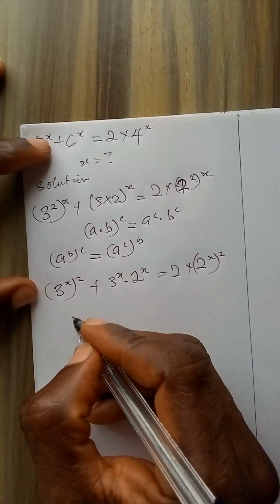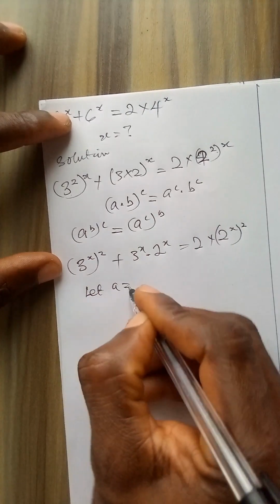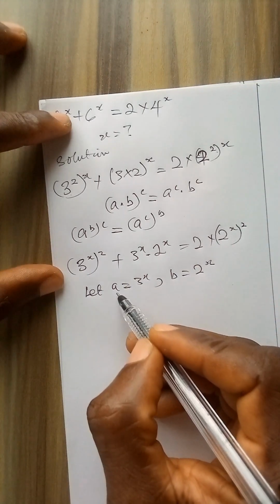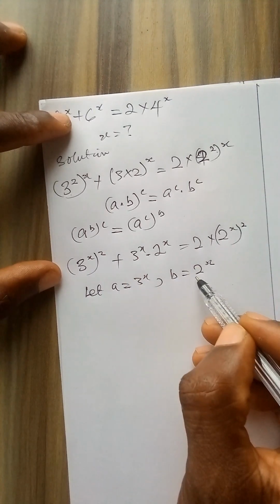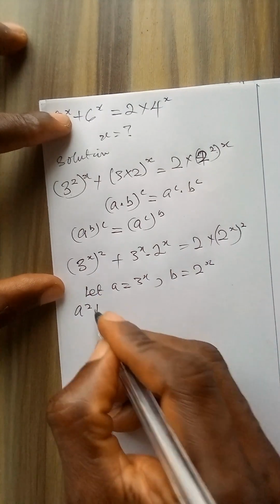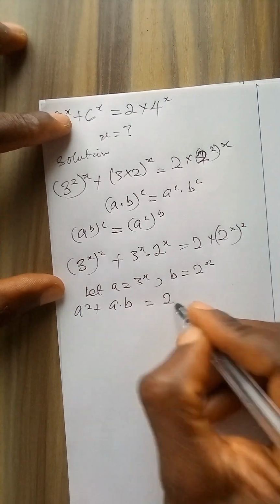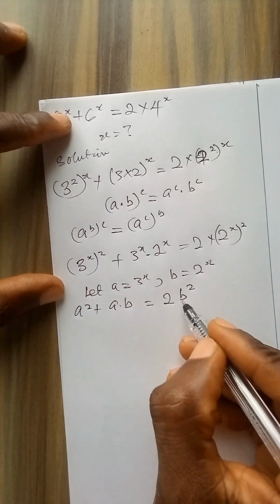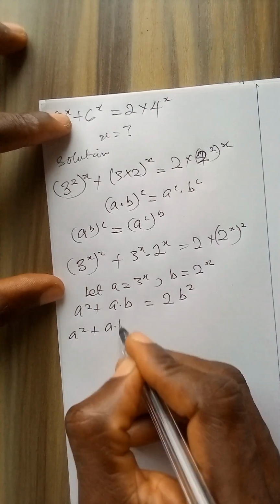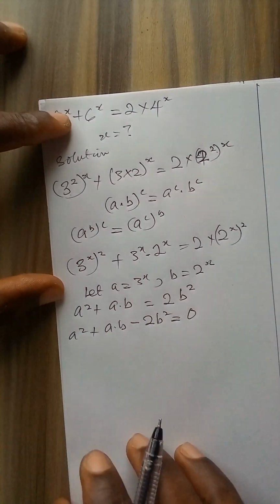Now, let us make one crucial substitution. We will let a equals 3 to power x and b equals 2 to power x. So let's put in a where we see 3 to power x and b where we see 2 to power x. So I have a squared in this first case plus a times b in the second case is equal to 2 times b squared. Let's move this term to the other side. So I have a squared plus ab minus 2b squared is equal to 0.